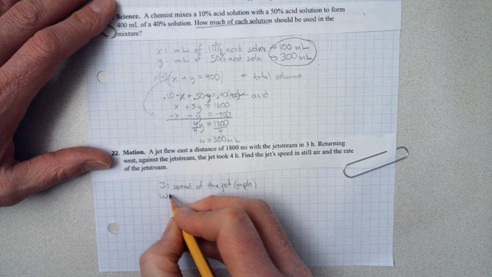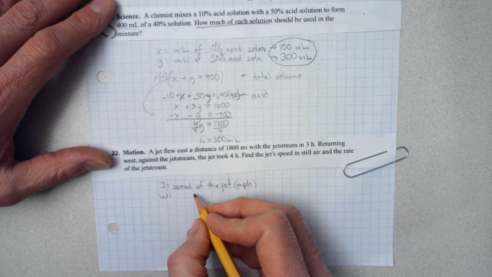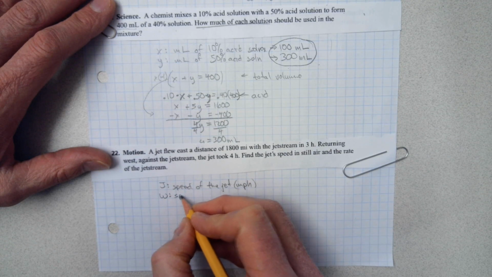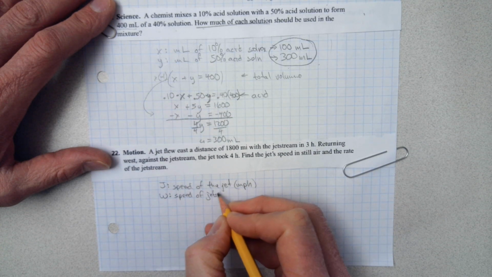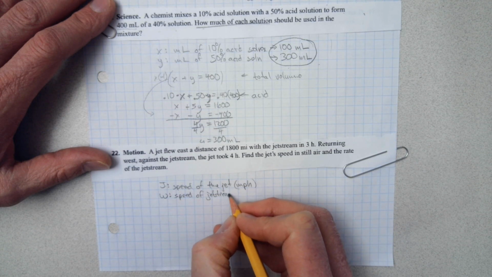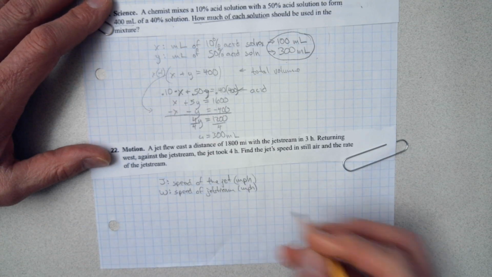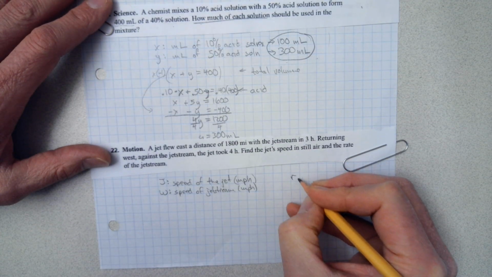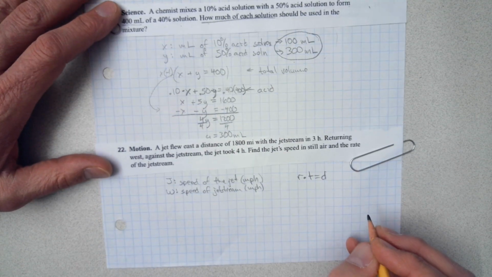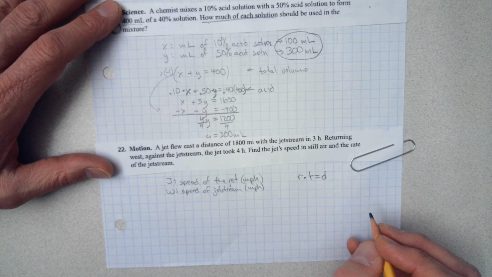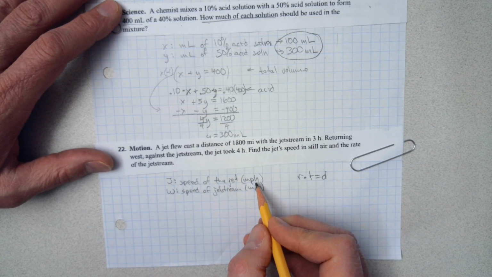And the jet stream is a wind, so I'm going to use W for the wind, the speed of the jet stream, which would also be in miles per hour. Okay, it's going to make use of the rate times time equals distance formula. That's something we should always keep in mind. So the rates are the things that I'm trying to find.